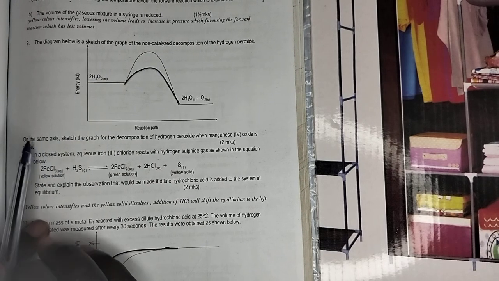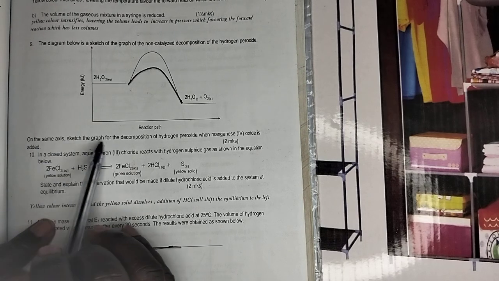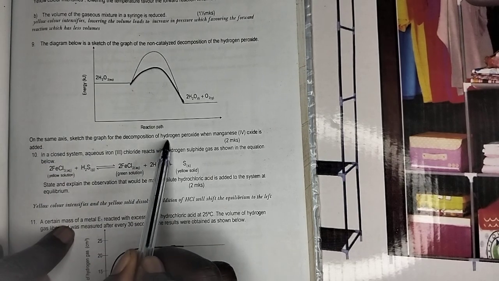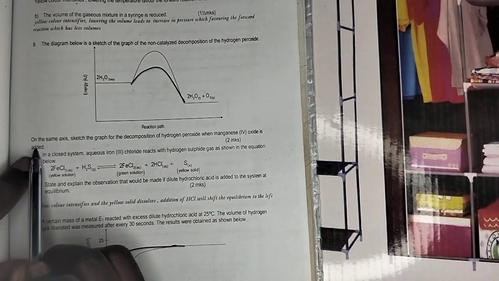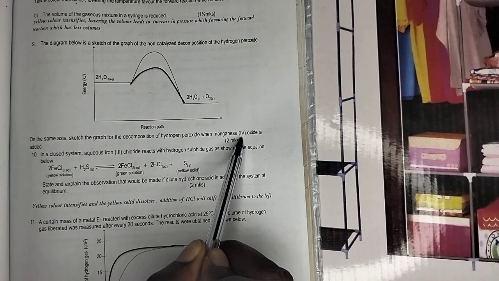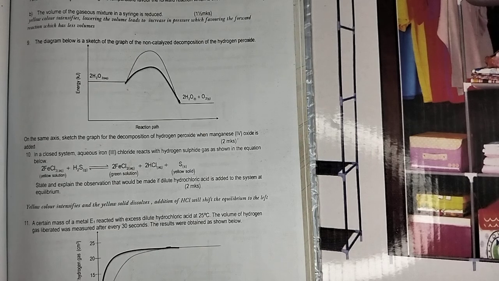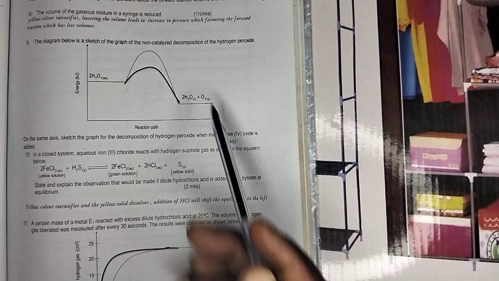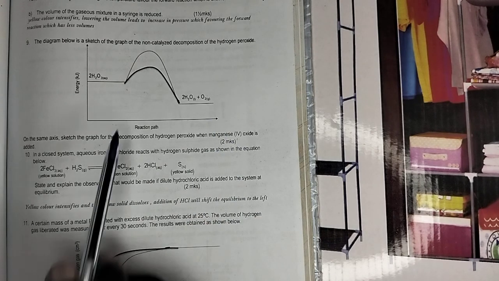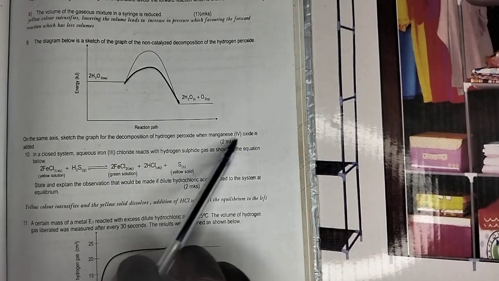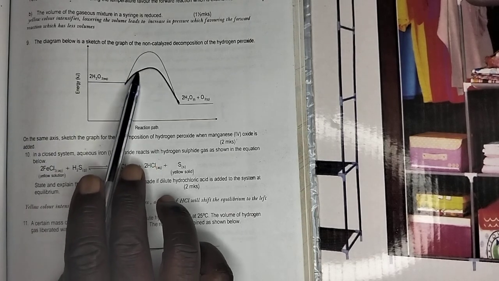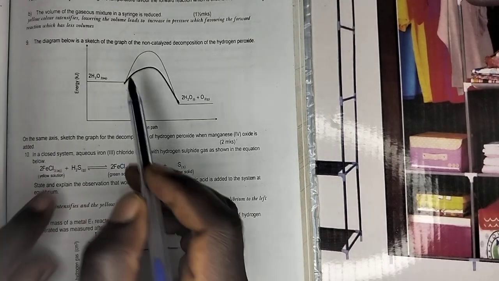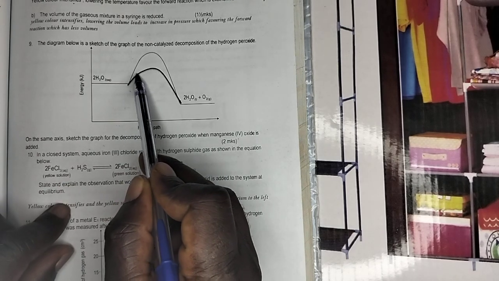Here you are supposed to, on the same axis, sketch the graph for the decomposition of hydrogen peroxide when manganese oxide is added. Adding the manganese oxide, it is acting as a catalyst, and a catalyst either increases or lowers the activation energy. In this case, the manganese oxide lowers the activation energy, so we are expecting the curve when the energy has been lowered to look like this one. So on the same axis, this is the curve.